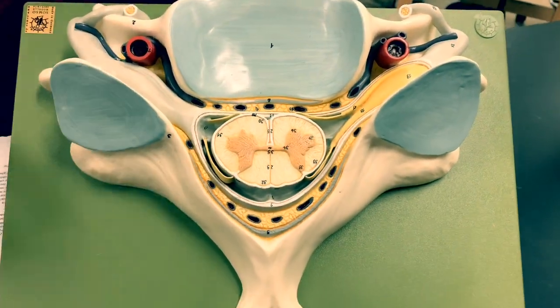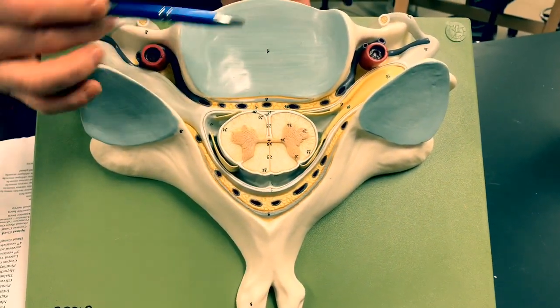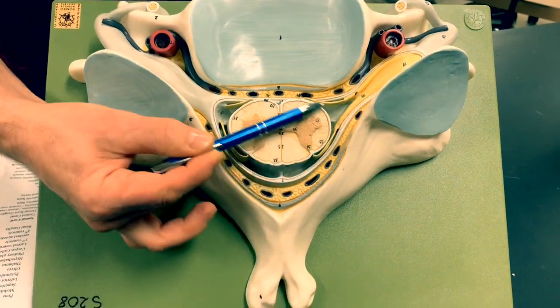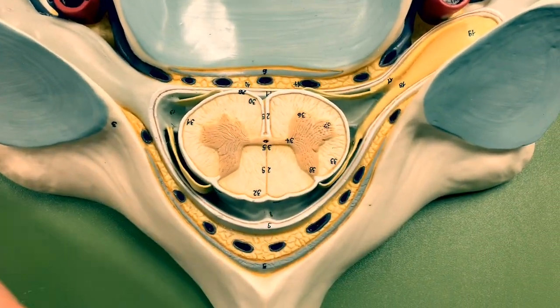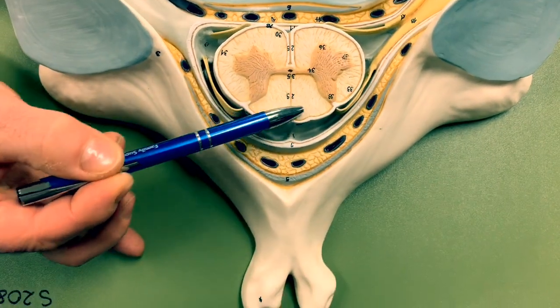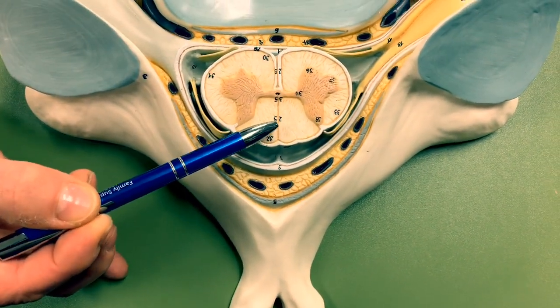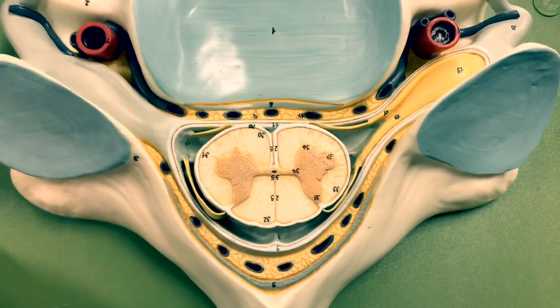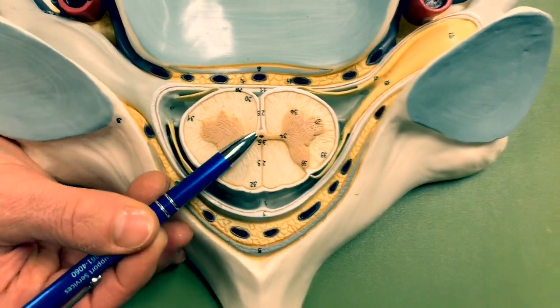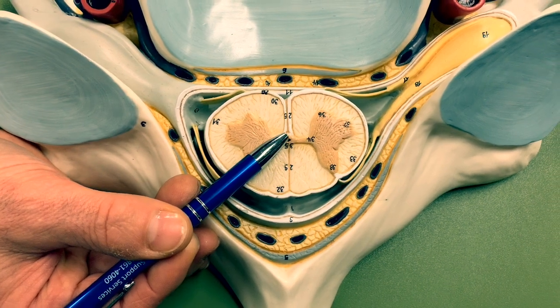Okay, so this is the cross-section of the spinal cord. This here is the vertebra, this is the cord itself, and then these are the nerves coming out. So we know this is the back of the vertebra, we know this is the back of the cord. So what we need to know in the cord here, I'm going to go over here. We have this central canal, that's this little dot right in here.